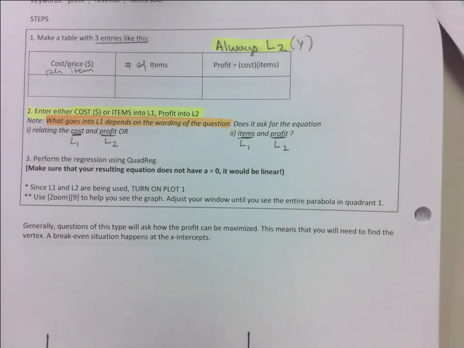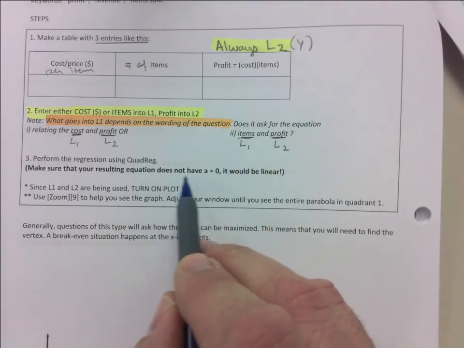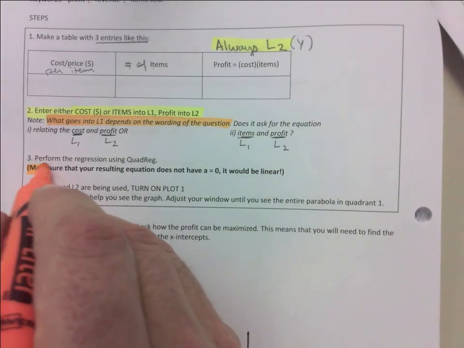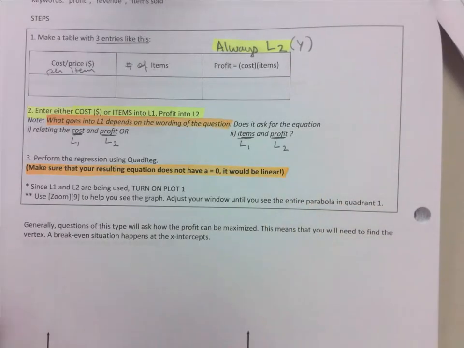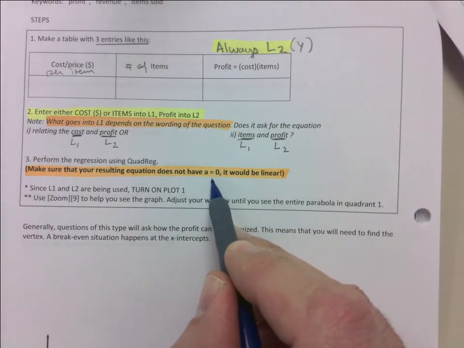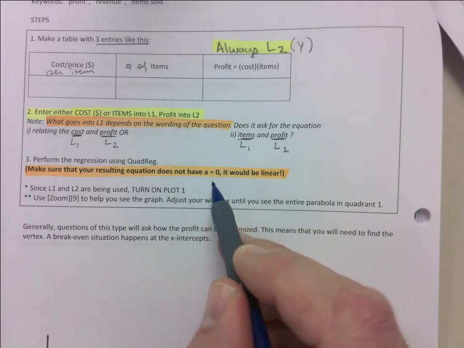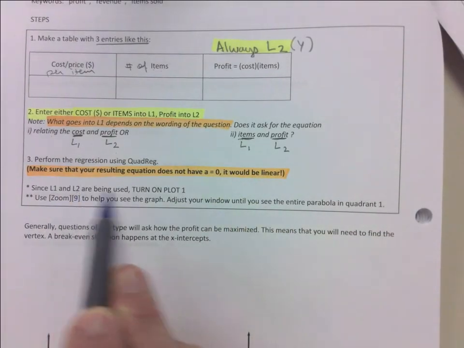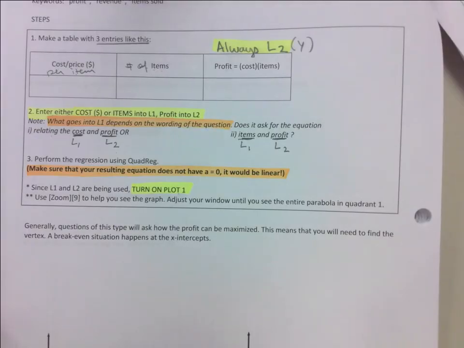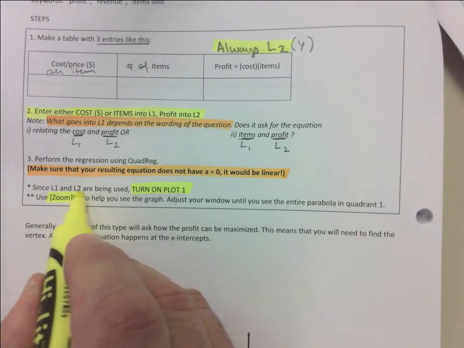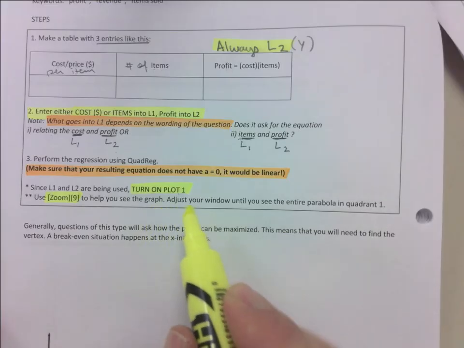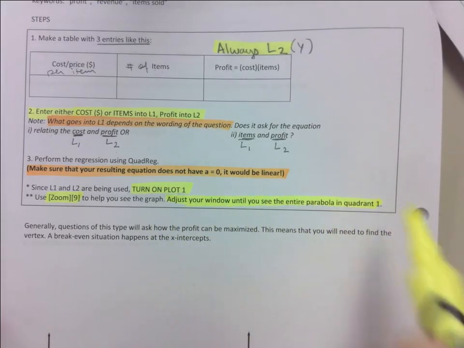Perform the regression using quadratic regression. Make sure that the resulting equation does not have a 0 for A. That is a telltale sign that you made a mistake. If you do your regression and A is 0, it's linear, and it's not going to be good enough. So you've got to watch out. Since L1 and L2 are used, turn on plot 1. I don't think I need to remind you of that, but it doesn't hurt. Then we use zoom 9, like zoom stat, to see the points. Adjust the window until you see the entire parabola in quadrant 1.